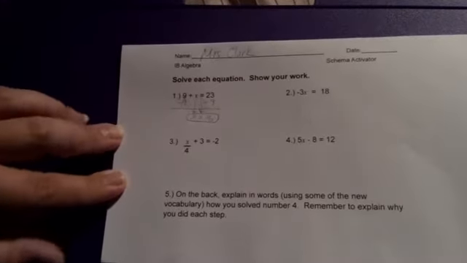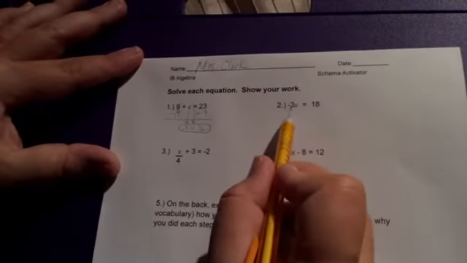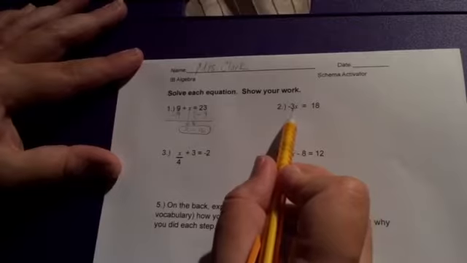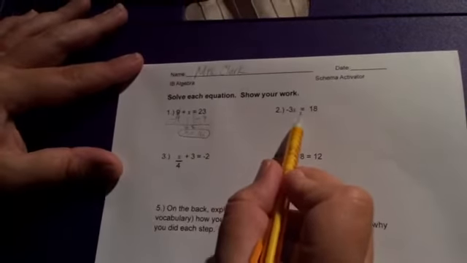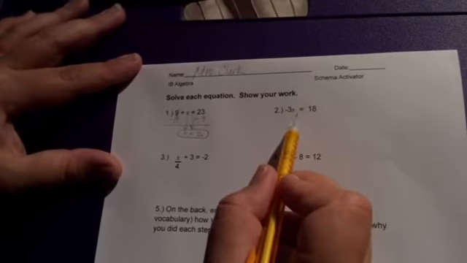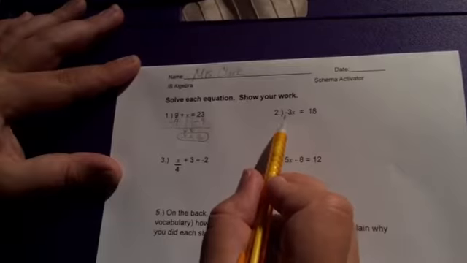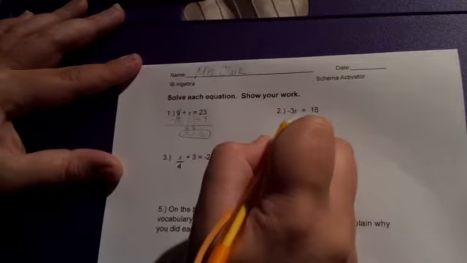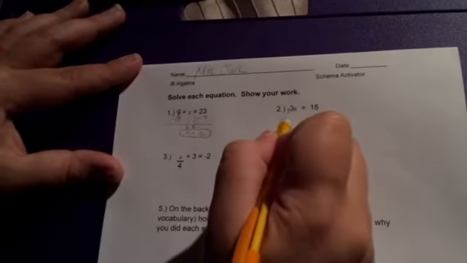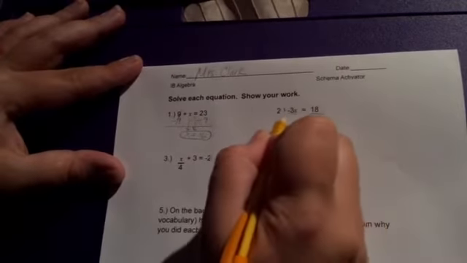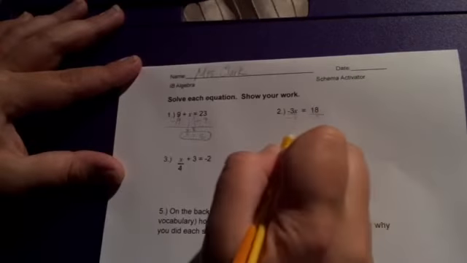All right, number 2. This one's a little bit different. If we notice here, we have this coefficient, negative 3, and then we have an x. And what that means is that negative 3 is being multiplied by x. So that's all I have on this side of the equal sign. So in order to isolate the variable here, I have to get rid of this negative 3. Now we said it was being multiplied, and so the inverse operation of multiplying is dividing. So I'm going to divide both sides by this coefficient of negative 3. Both sides of the equal sign.